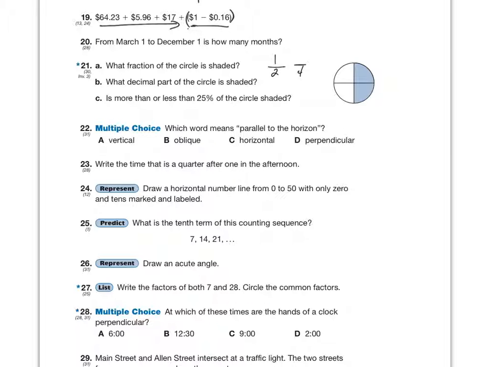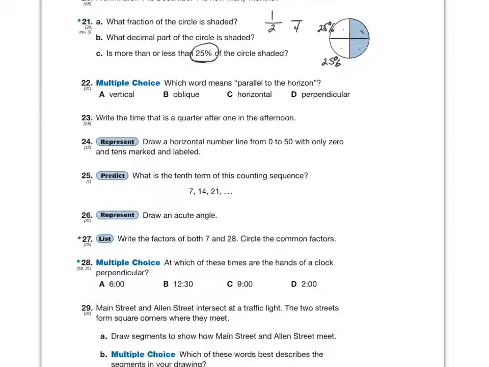And I know you can figure that out. Is more than or less than 25% of the circle shaded? That's a great question. If there are 4 in there, each one of those squares equals 25%. So if each one equals 25%, is more of it shaded or less?